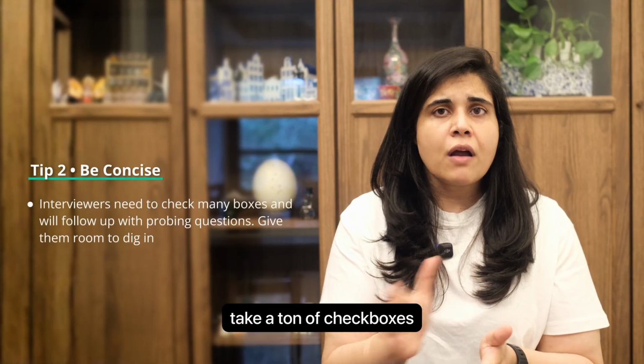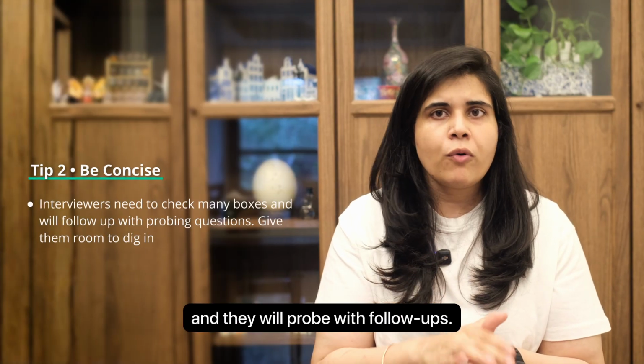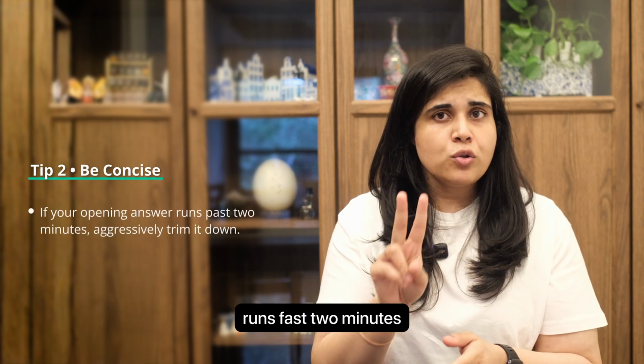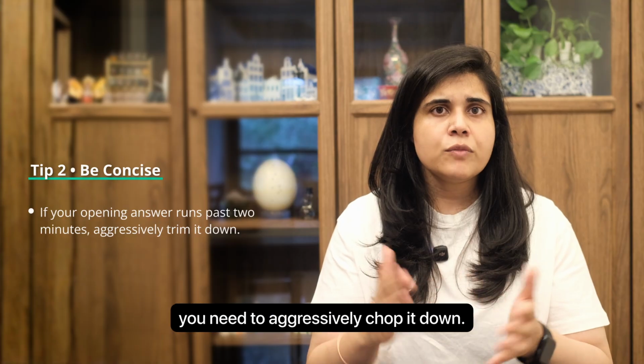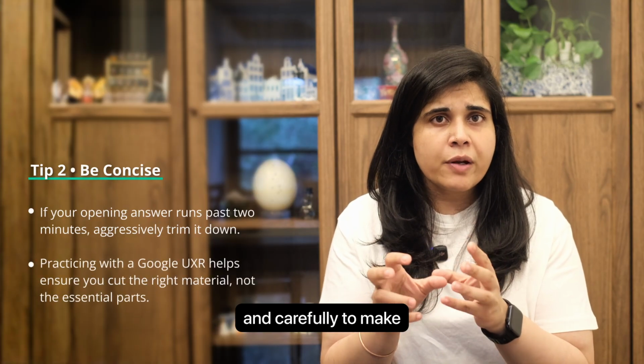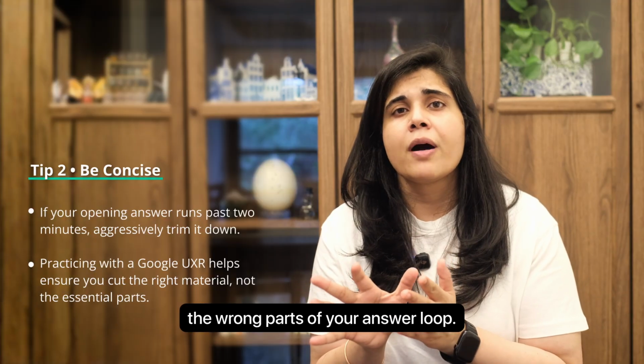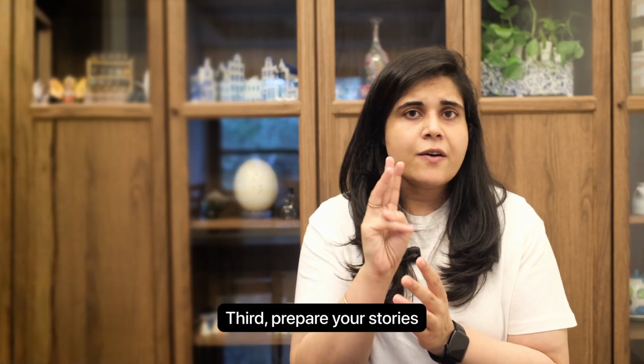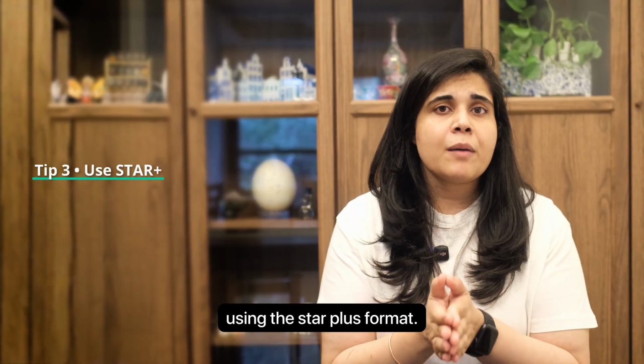Second, be concise. Your interviewer needs to tick a ton of checkboxes and they will probe with follow-ups. So give them the room to do it. If your opening answer runs past 2 minutes before your interviewer can dig in, you need to aggressively chop it down. You can practice with the Google UXR and Prepfully to make sure you don't cancel out the wrong parts of your answer though.